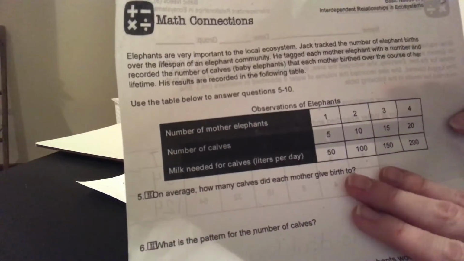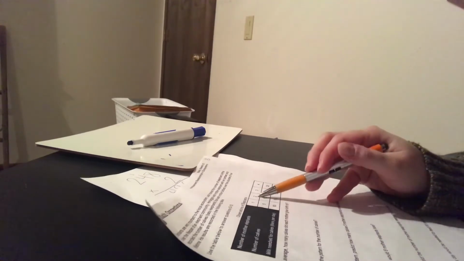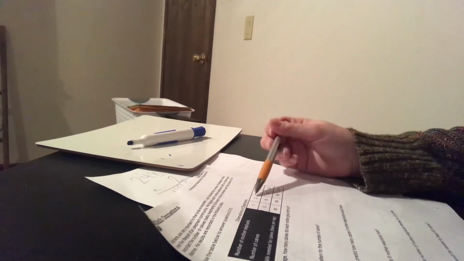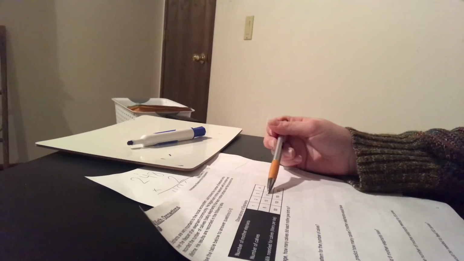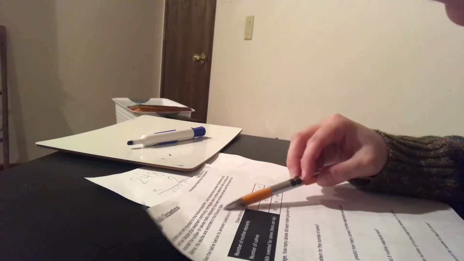I'm looking at the table that starts by saying observations in elephants. Number of mother elephants, 1, 2, 3, 4. So they had different elephants they were observing. Number of calves. Number 1 had 5 calves. Number 2 had 10. Number 3, 15. Number 4, 20. Oh, so this is the number of elephant births in the community.